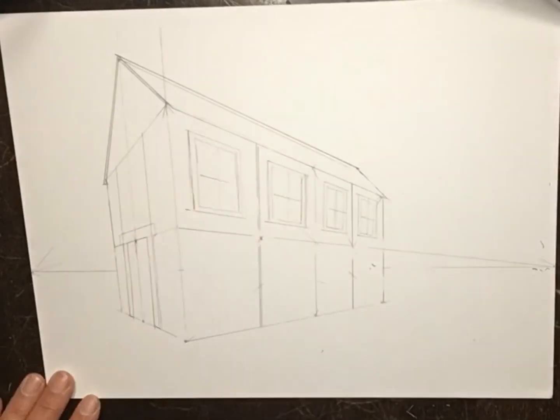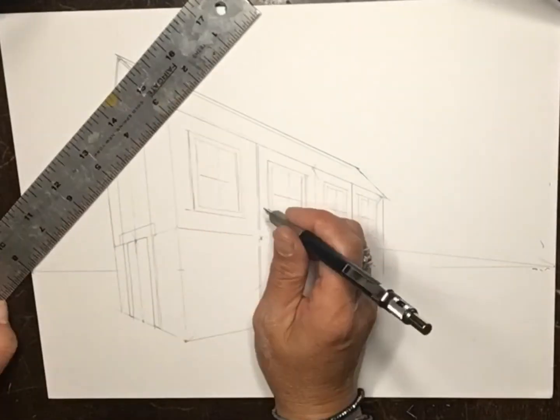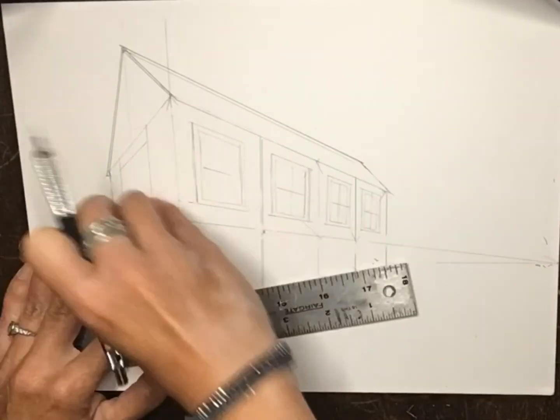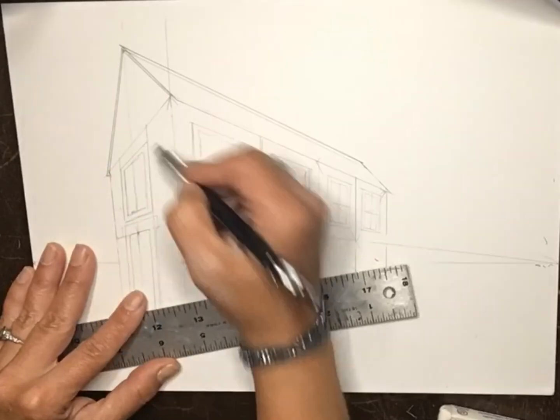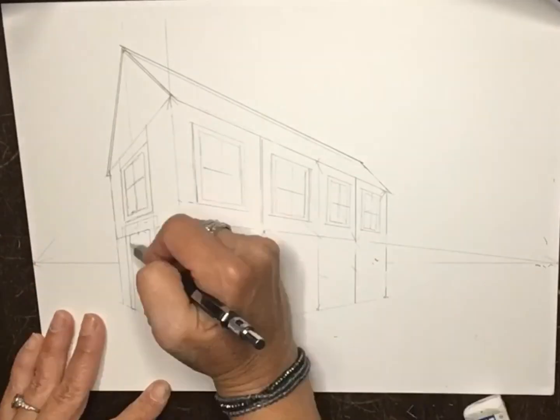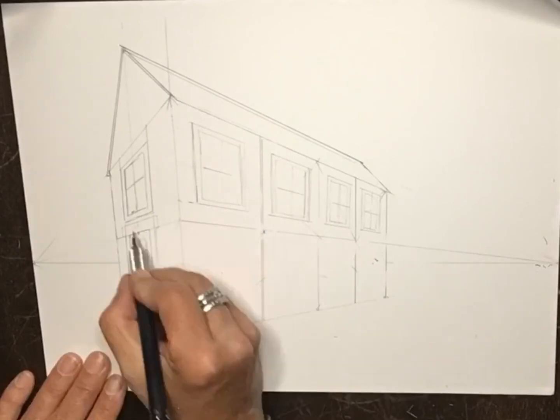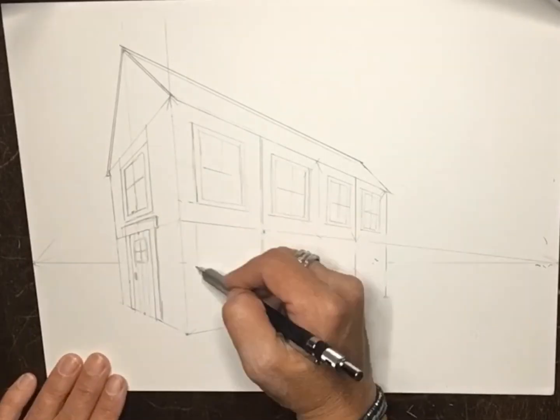I draw a door. I draw an upper window. I also remember that the horizon line is eye level for any viewer, so generally speaking, the door should be above the horizon line and the bottom should be below it so that a person could walk through that space.